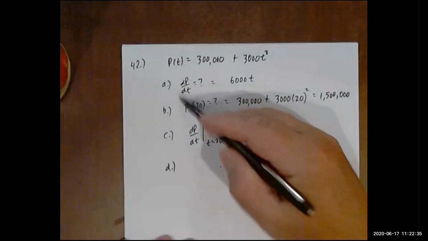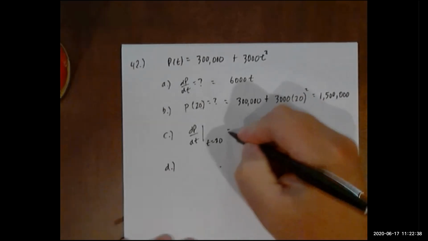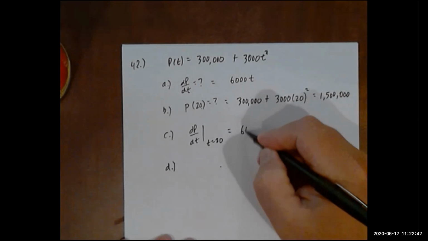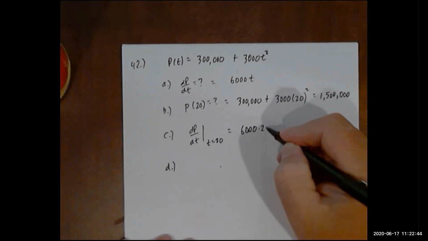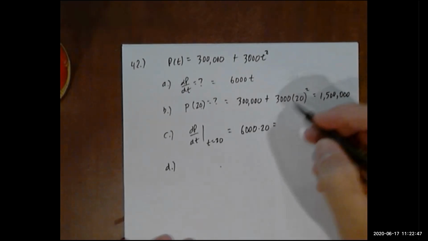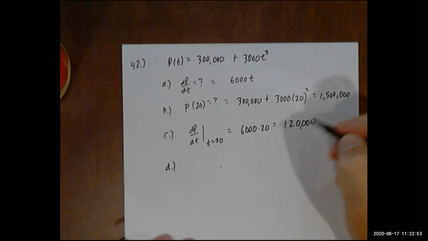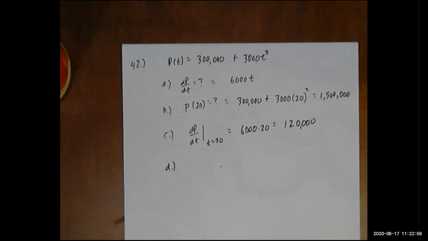So you simply take your derivative up here and you plug in 20 for T. I'm going to try to do this in my head. So the growth rate is 120,000.